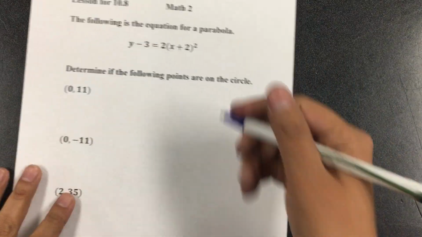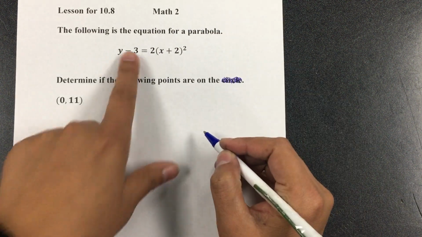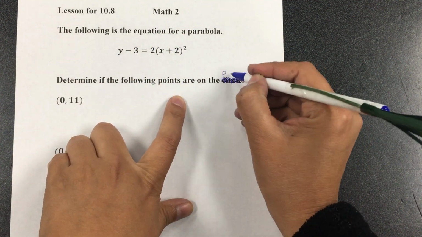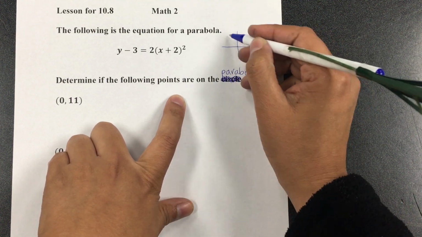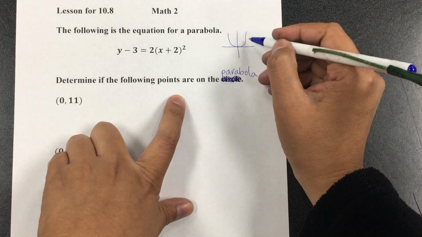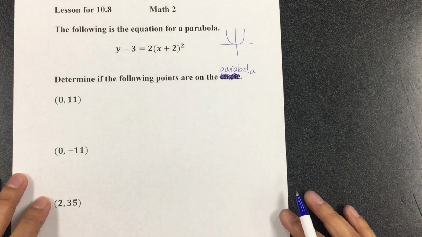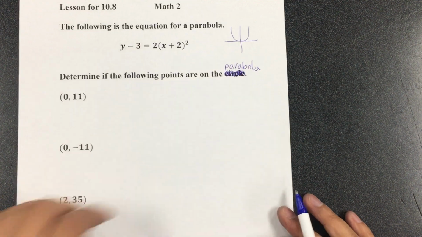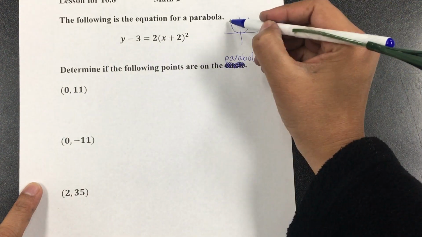So the first one in here is just because we have seen this in the past, right? This type of equation, and it's actually for a parabola, not for a circle. And so a parabola, remember, has something like this. So this is the equation for one parabola. And so it says determine if the following points are on the parabola. Okay, so basically this is a point and it's just asking if it's on that line.